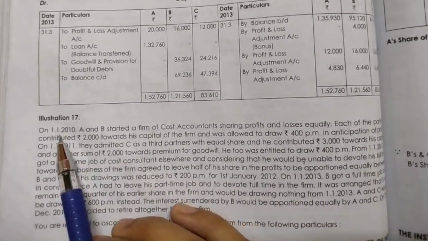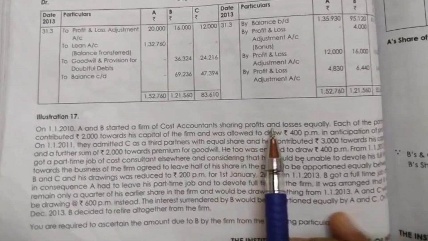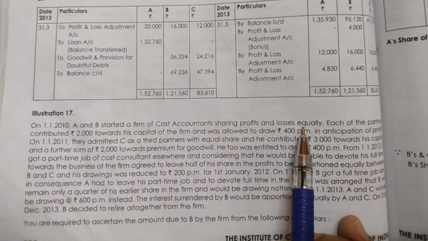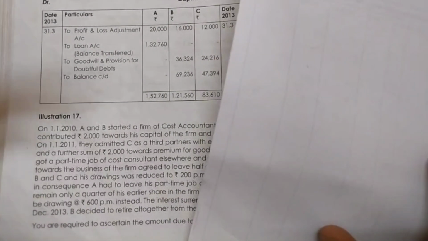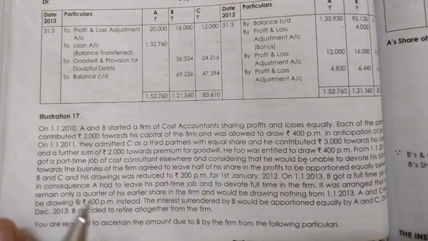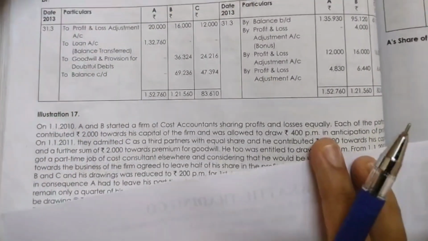On 1st January 2010, A and B started a firm of cost accountants sharing profits and losses equally. I'll be writing down the information on a piece of paper like this. That is going to help me. This is actually a one-sided paper, and I just don't want to waste it. So let me write it down on this piece of paper.